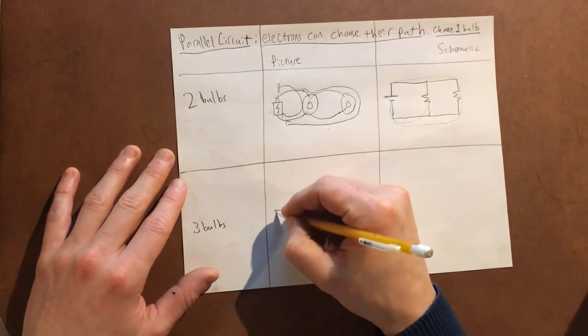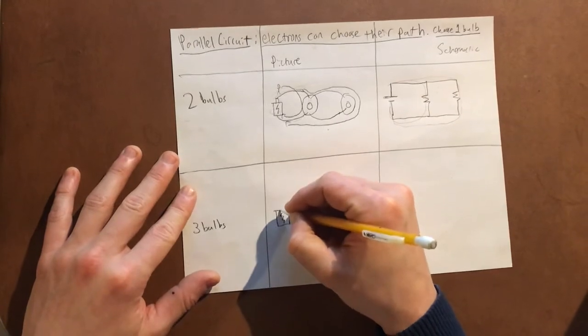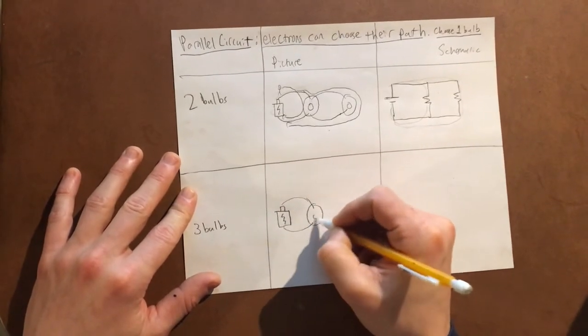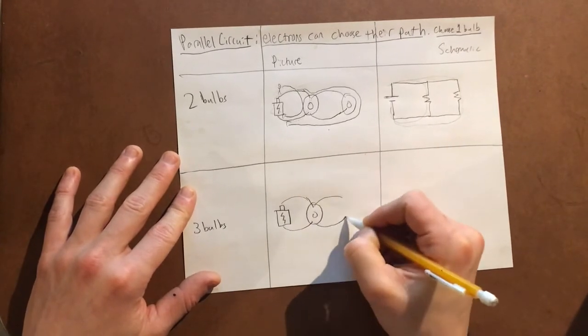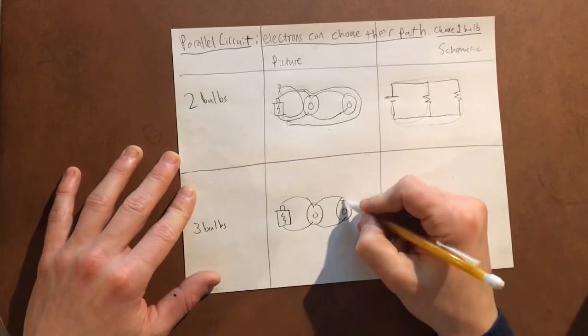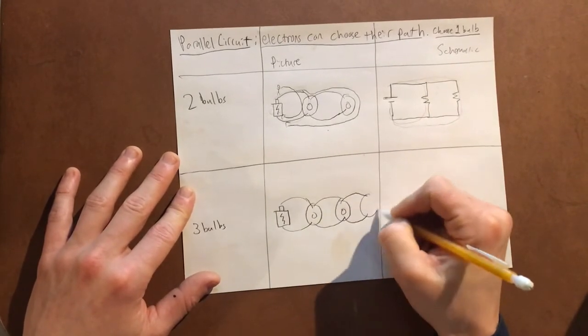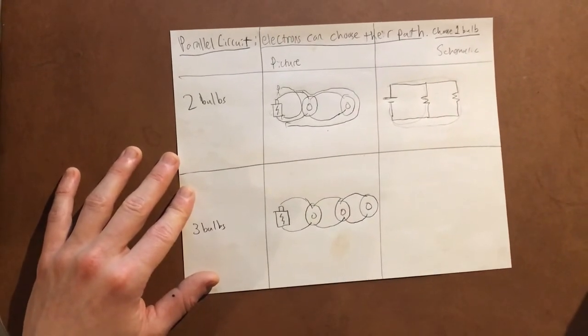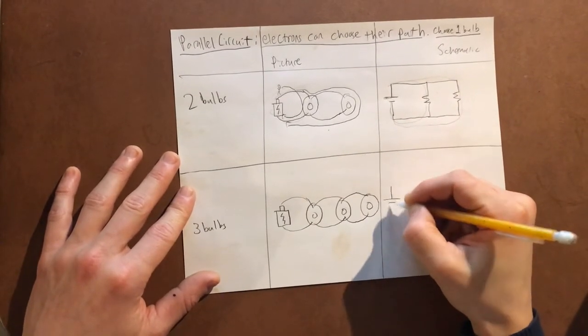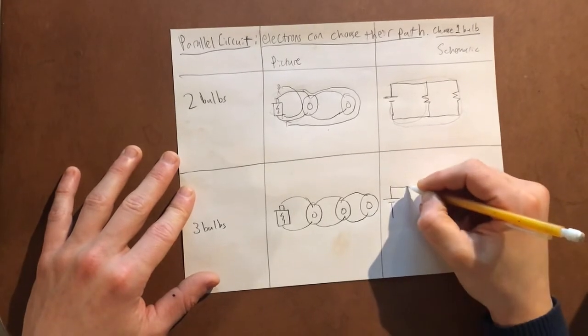All right, so for three bulbs, it looks very similar. You have your first bulb just like we drew it before. Your second bulb right side by side again, just like we drew it before, and you could just draw another bulb side by side, and that would be your picture for a 3-bulb parallel circuit. And for the schematic, again, it would look very similar, but we would add just another bulb.